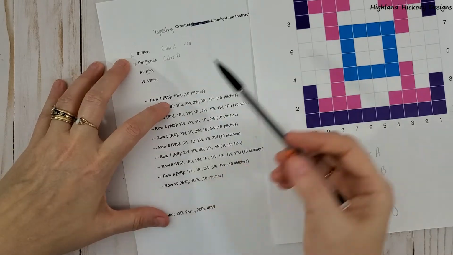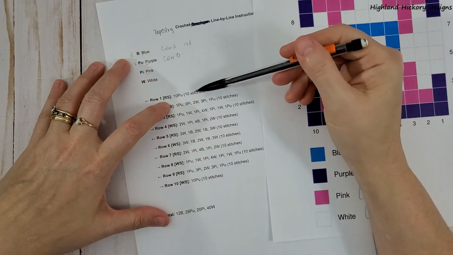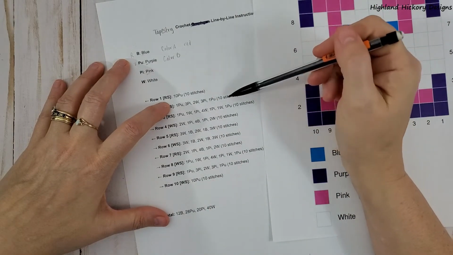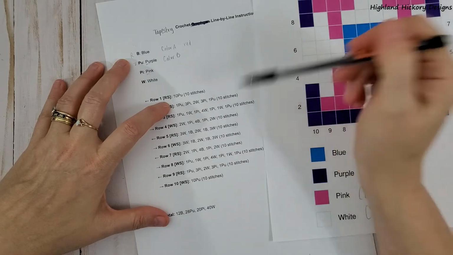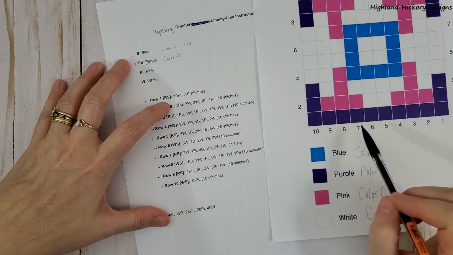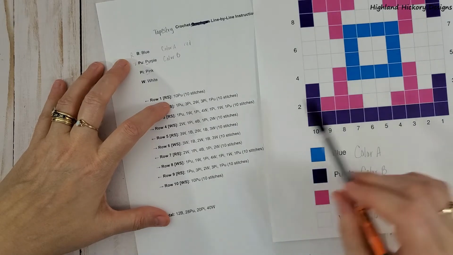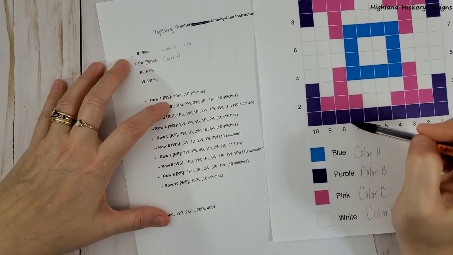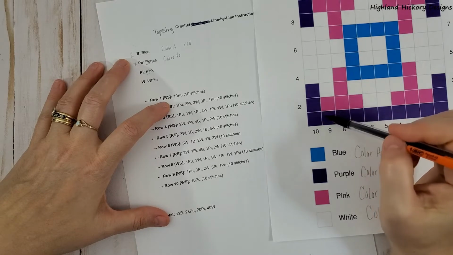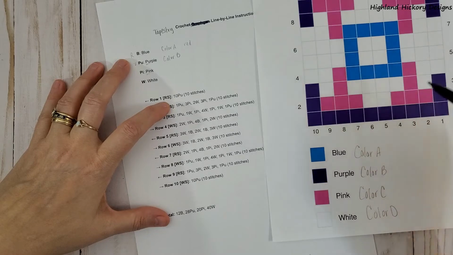So moving on, when I'm making my line by line instructions, I have the option of putting total stitches at the end of the rows. And since this is tapestry crochet and not corner to corner, the number of stitches in each row is going to change in corner to corner. You would have 1 and then 2 and then 3 and so forth.